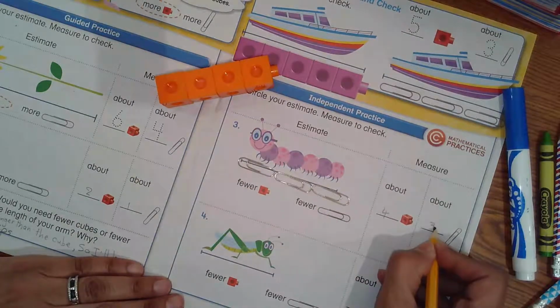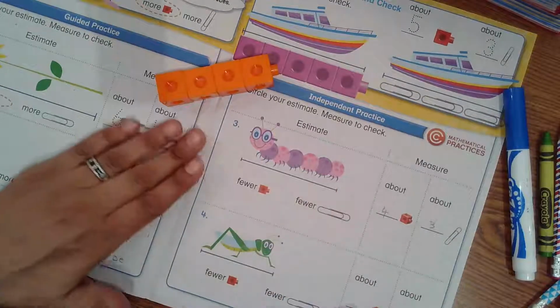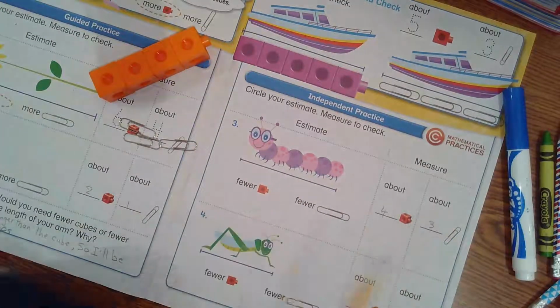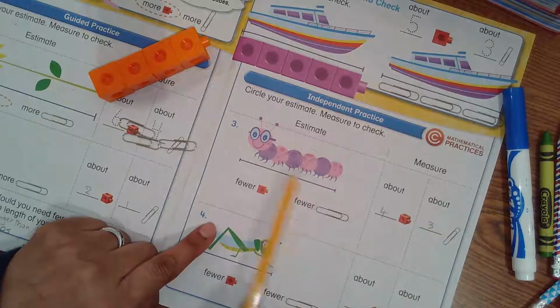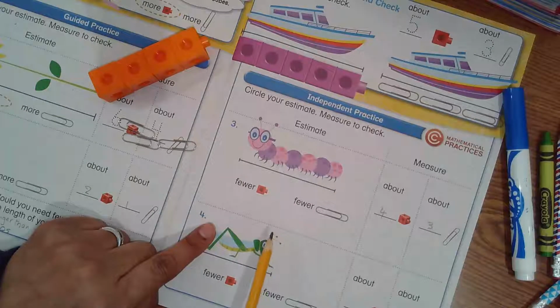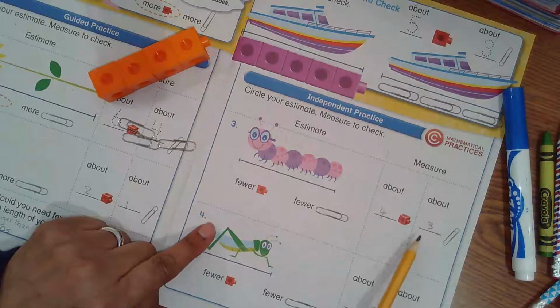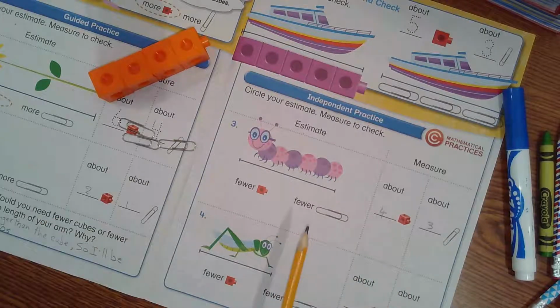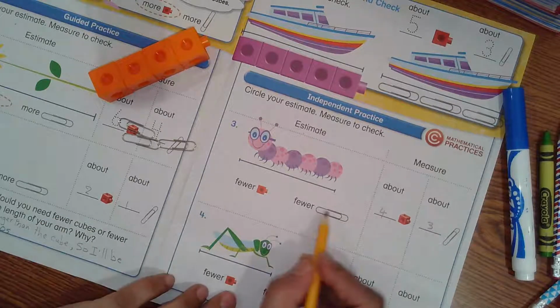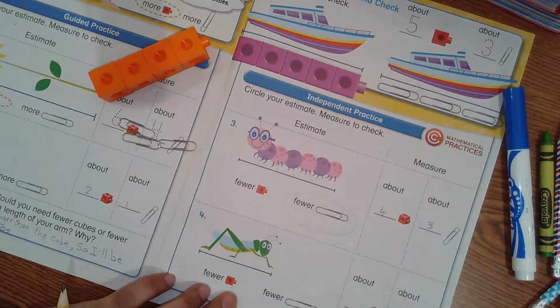So like that. Now I estimated it, I measured it. Now what do I need to do? I need to see which one is fewer. Did I use fewer paper clips or fewer connecting cubes? Fewer. So you're going to circle fewer.